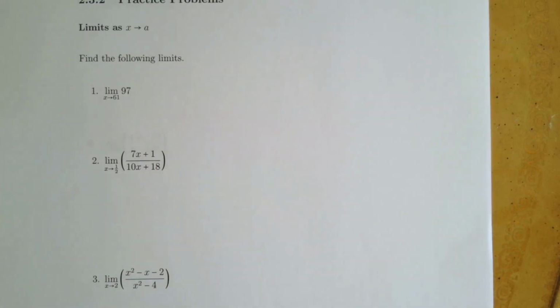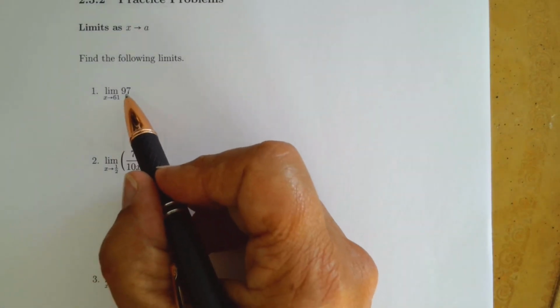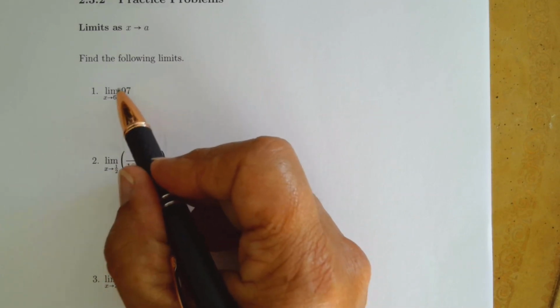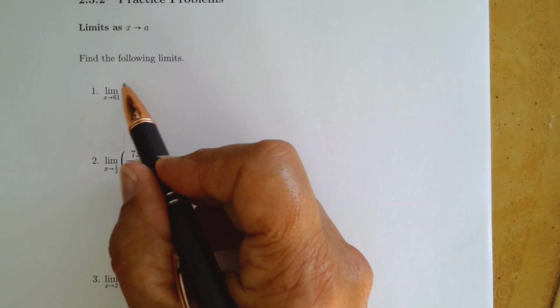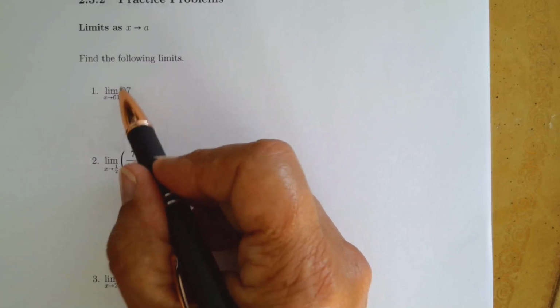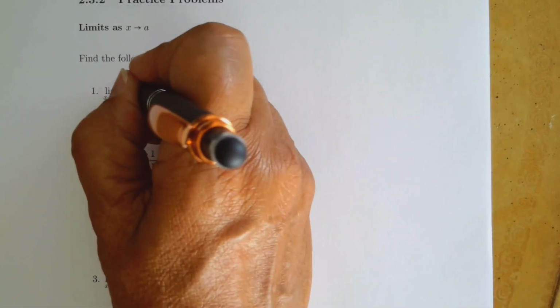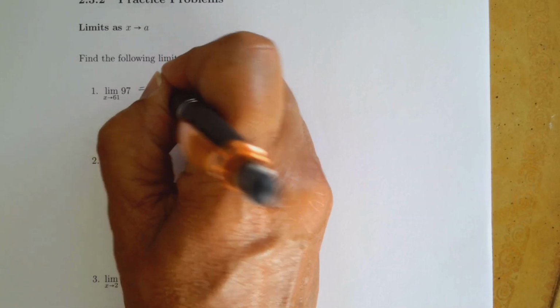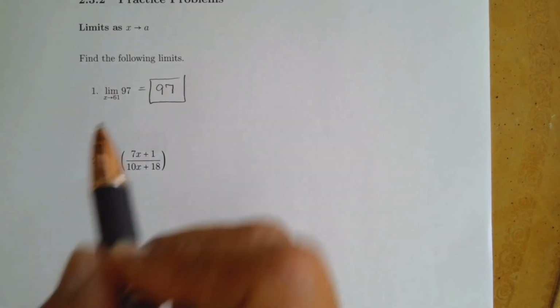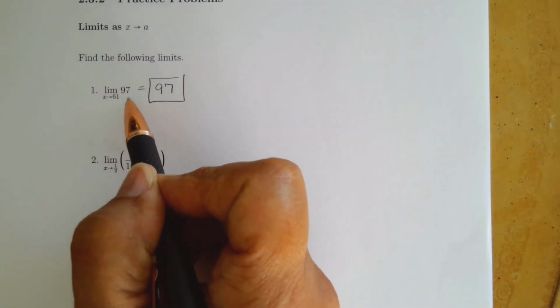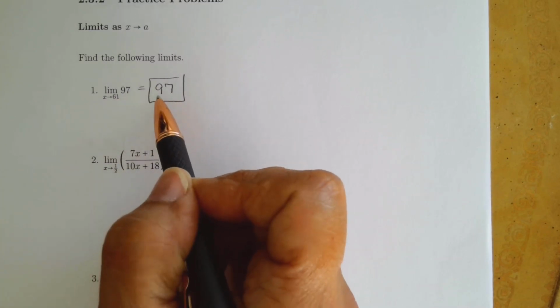Okay, so number 1, find the limit as x approaches 61 of 97. So this is a constant. I don't care what x is, this function is always 97. No matter what x is, 97 is the answer. So that's that first rule that said the limit is just that constant. So 97, not 61, because remember, you're supposed to plug 61 in for x. Well, if there's no x, then I'm not putting 61 in here. My answer is always going to be 97.